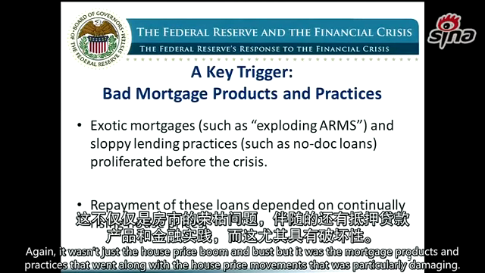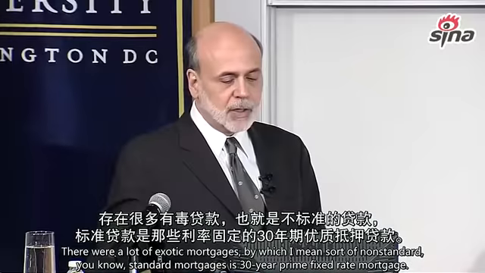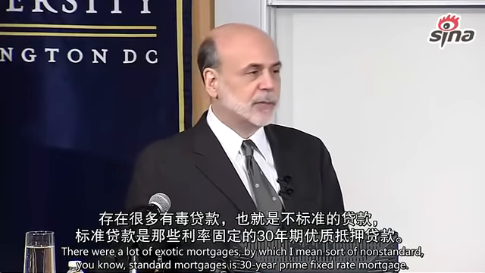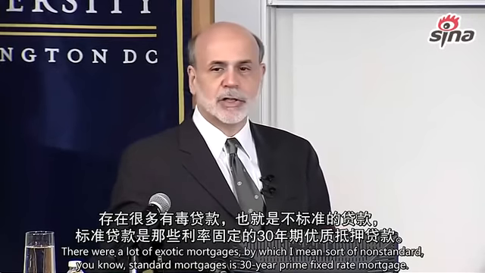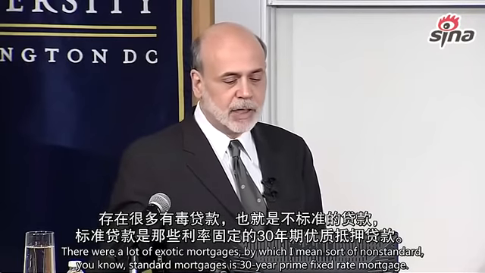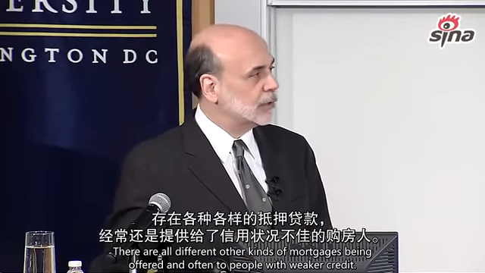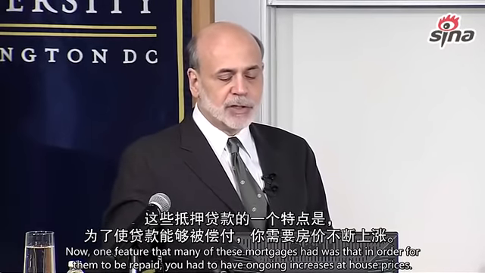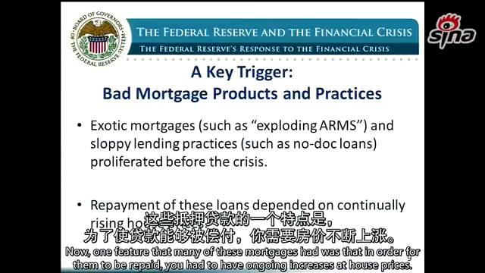Again, it wasn't just the house price boom and bust, but it was the mortgage products and practices that went along with the house price movements that was particularly damaging. There were a lot of exotic mortgages, by which I mean non-standard mortgages, not the standard 30-year prime, fixed-rate mortgage. There were all different other kinds of mortgages being offered, and often to people with weaker credit. Now, one feature that many of these mortgages had was that in order for them to be repaid, you had to have ongoing increases in house prices.